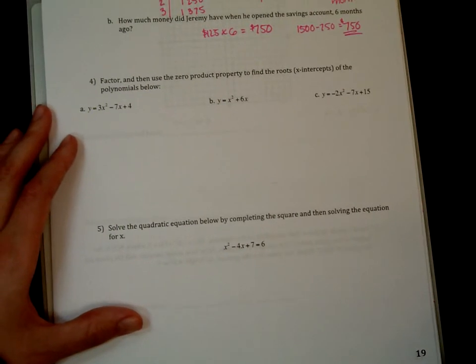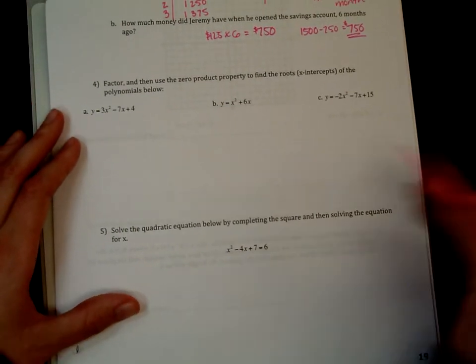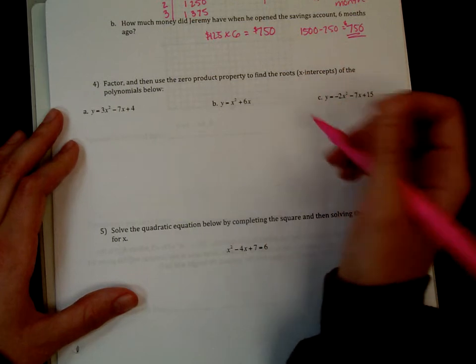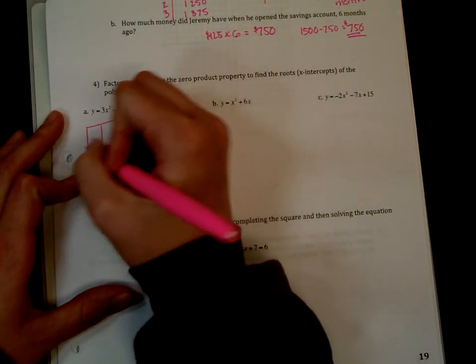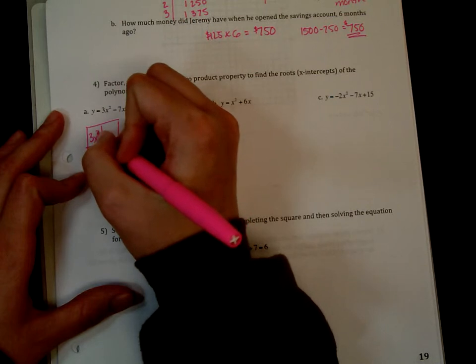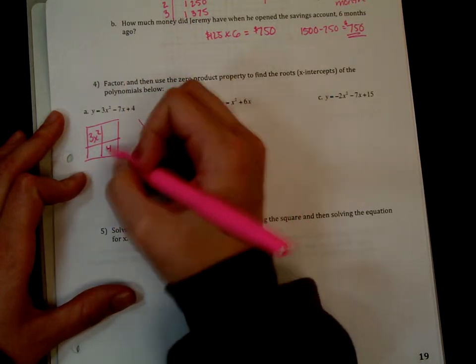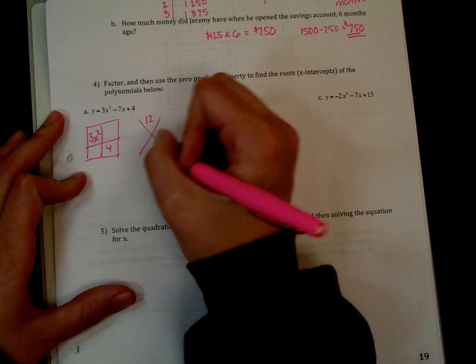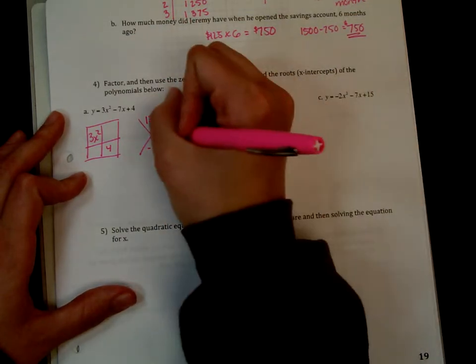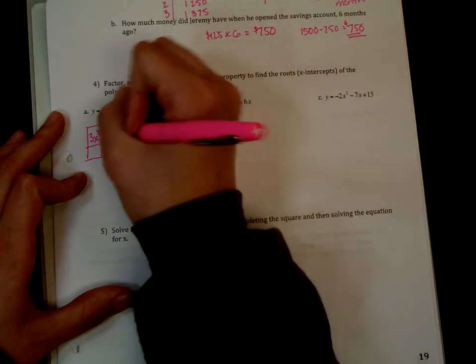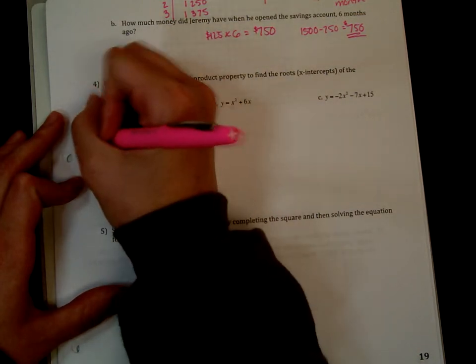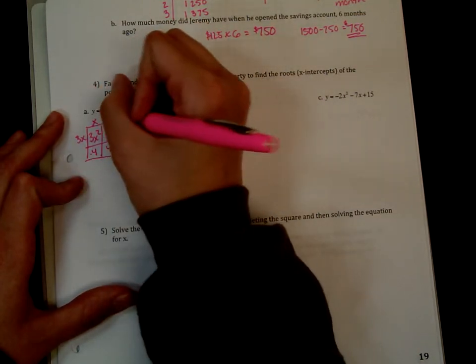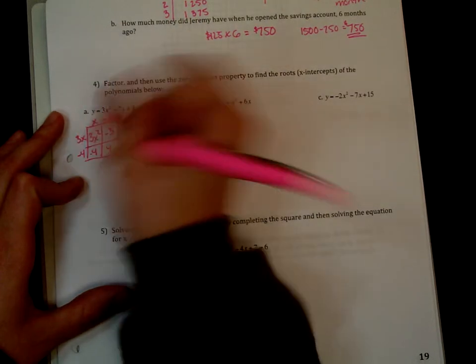Factor and then use the zero product property to find the roots, or the x-intercepts of the polynomials below. So we have 3x squared, -7x, 4. I need two numbers that multiply to 12 and add to -7. -3 and -4. So we get 3x and x, -1 and -4.